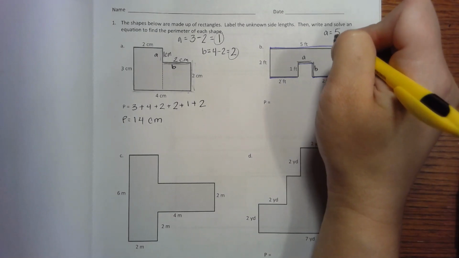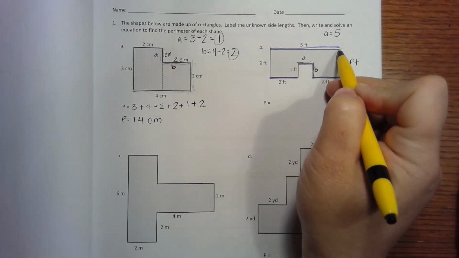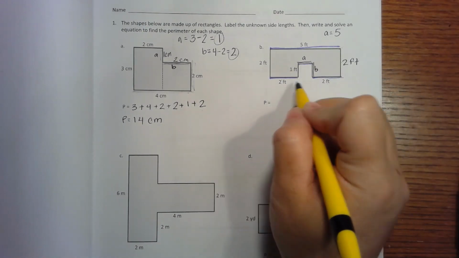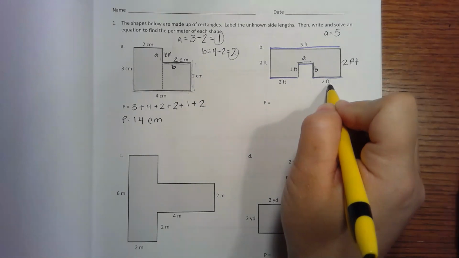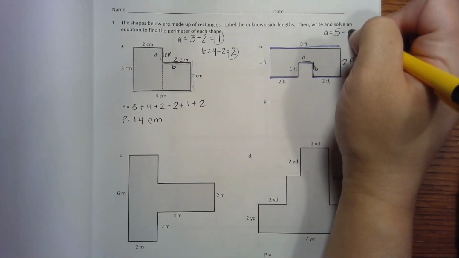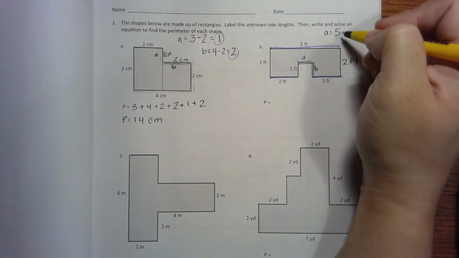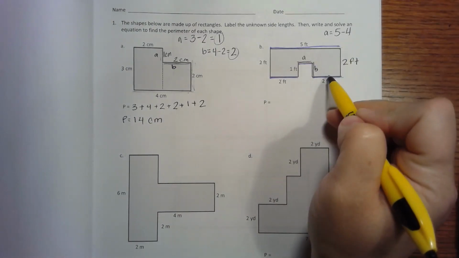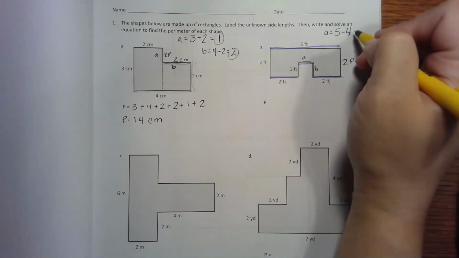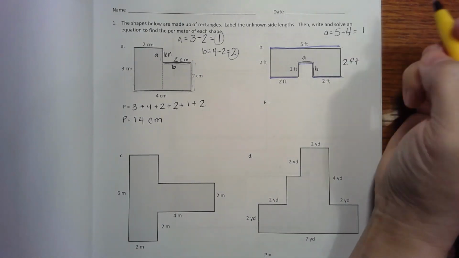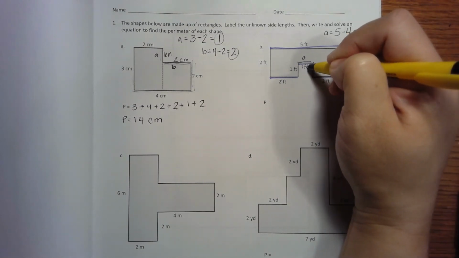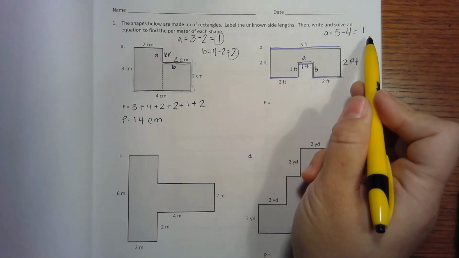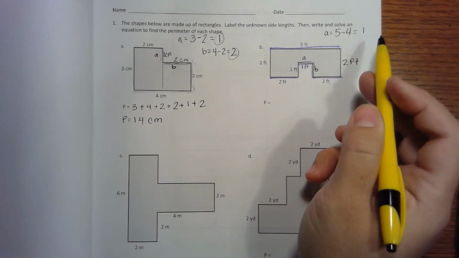So let's take the total that we know. The total we know was 5, and we are going to subtract the part they show us. So we have a 2 and a 2, that's 4. If we take away 4 from 5, the total we know minus the parts they show us, that will give us the unknown part. So the measurement of A is 1 foot. And I did not guess. I can see it. I can reason through it.